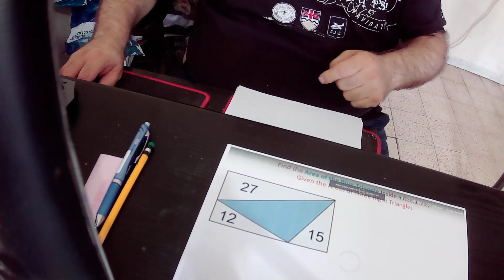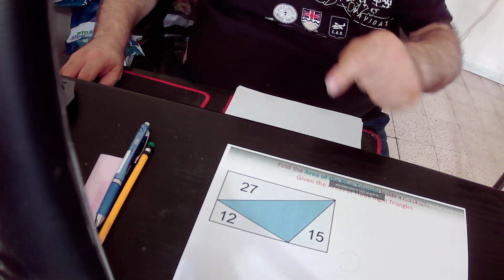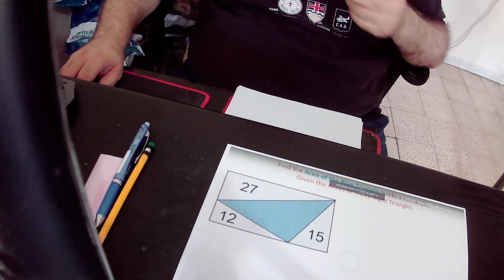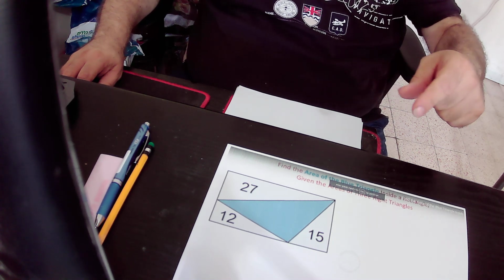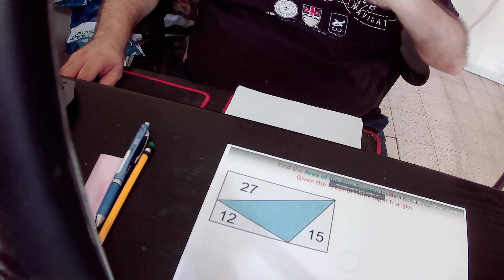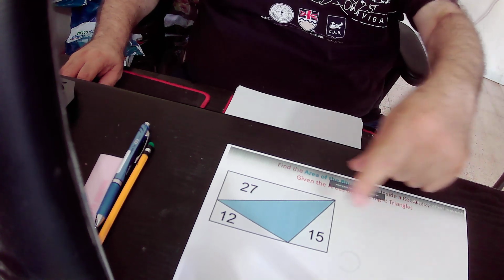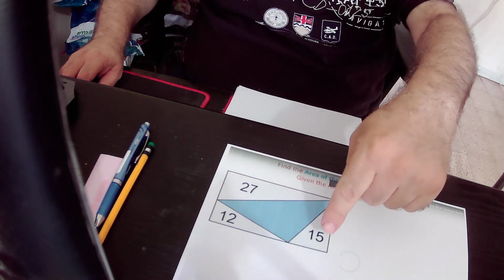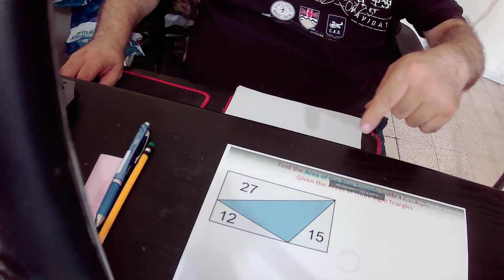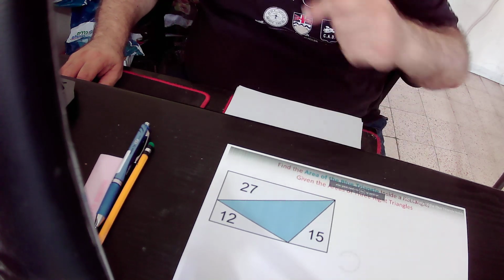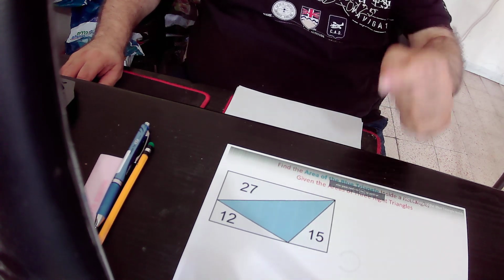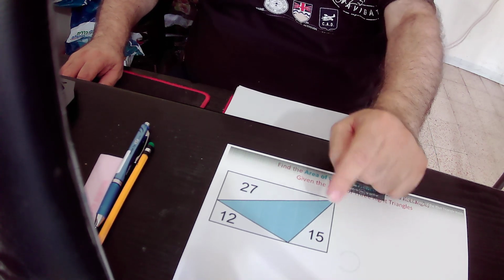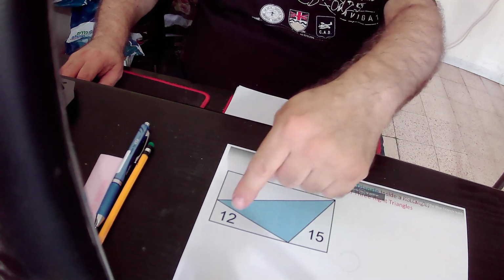Hello, in this lecture we will find the area of this blue triangle. Actually, we can say in the drawing a rectangle that contains three right triangles and also the blue triangle, and the areas of the right triangles are given to us.